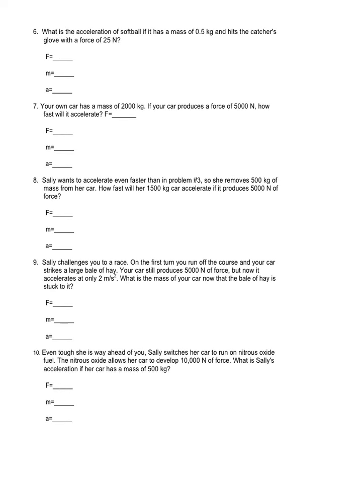Alright, keep scrolling. What's the acceleration of a softball if it has a mass of 0.5 kilograms and hits the catcher's glove with a force of 25 newtons? So we know the mass, we know the newtons, we're asking for the acceleration. Remembering the triangle, force, mass, acceleration, cover up acceleration.